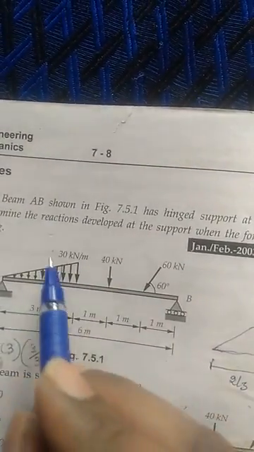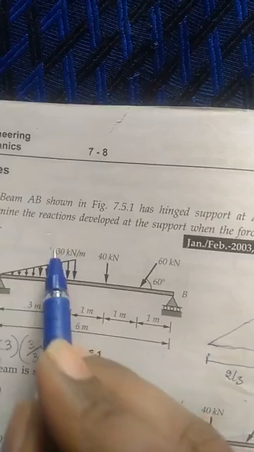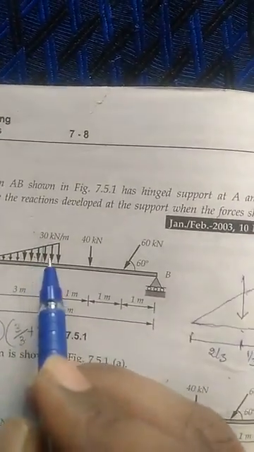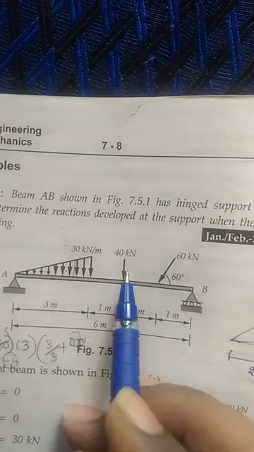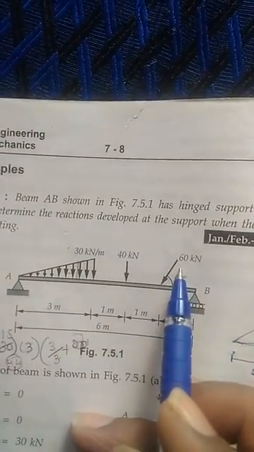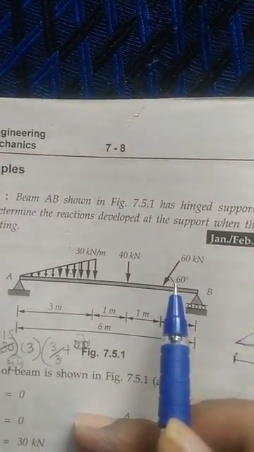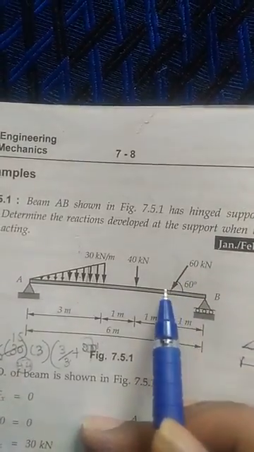So after placing the concentrated load, what is the magnitude of that force? How to find that, I will tell you later. But try to know this is a triangular force, and 40 kilonewton is a concentrated force, and another 60 kilonewton is an inclined force at an angle of 60 degrees. So what you have to do is resolve the forces.